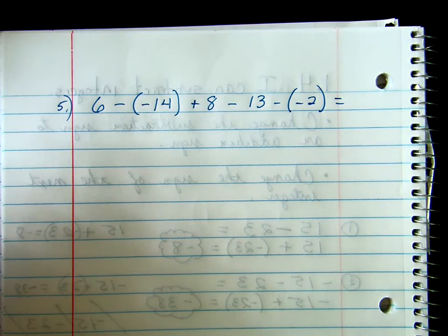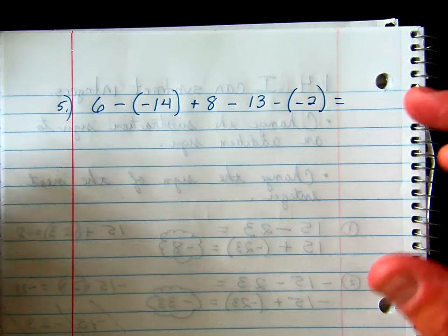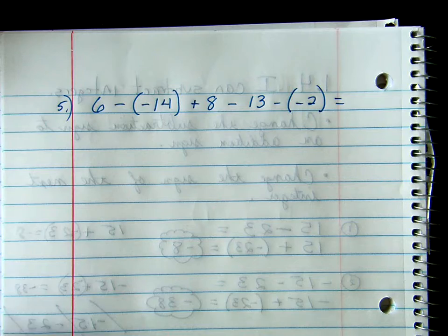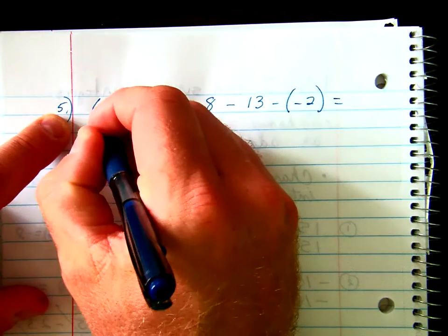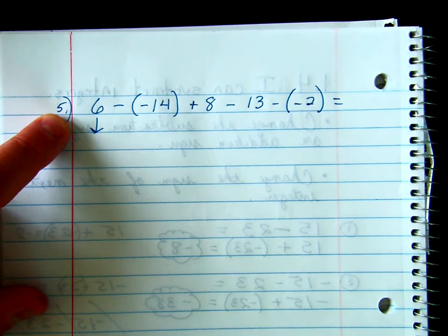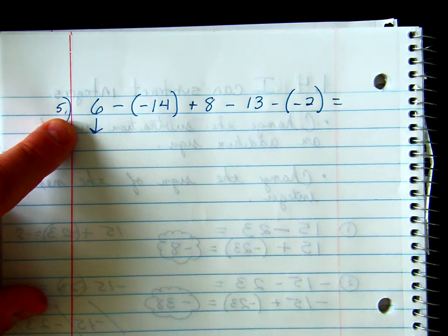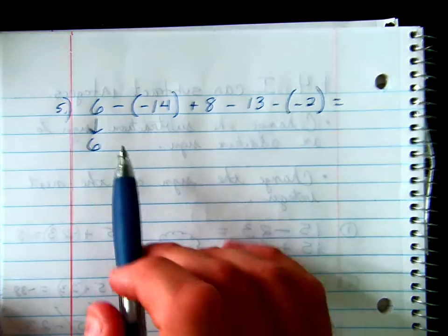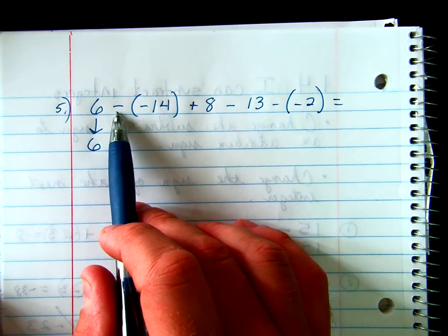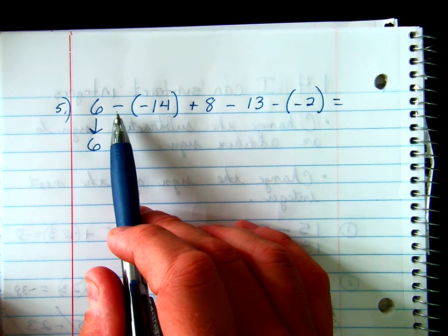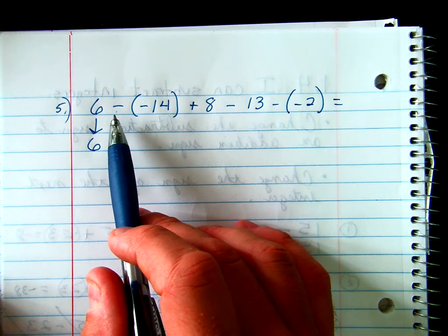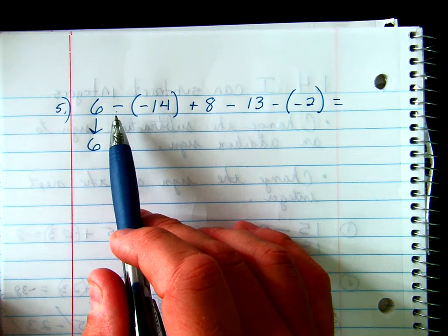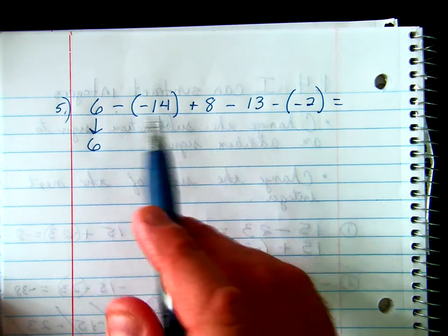So let me show you one way to figure out the value of this expression. Like I said earlier, the first integer will always stay the same. Because we are presented with a subtraction sign, we are going to take that subtraction sign, apply the inverse to that, and turn that into an addition sign.